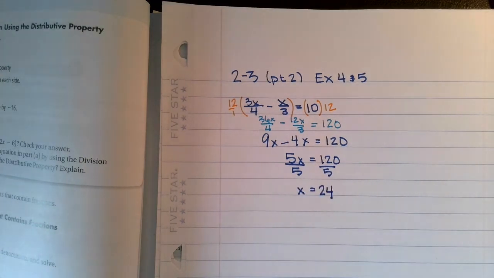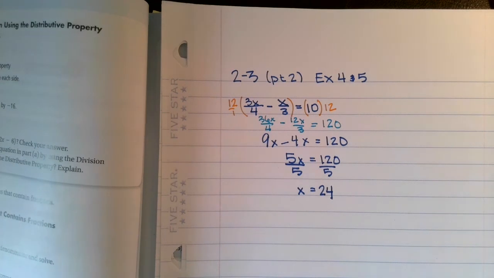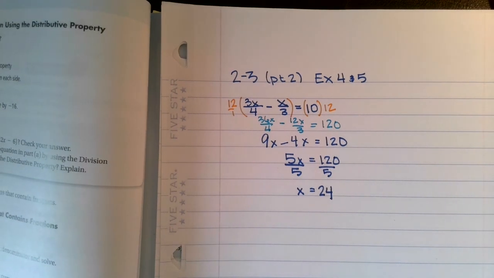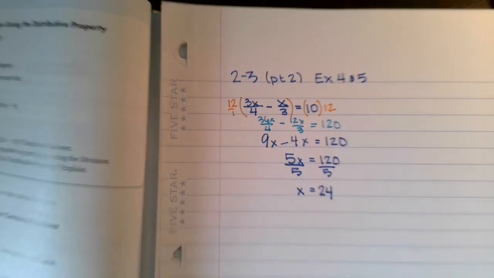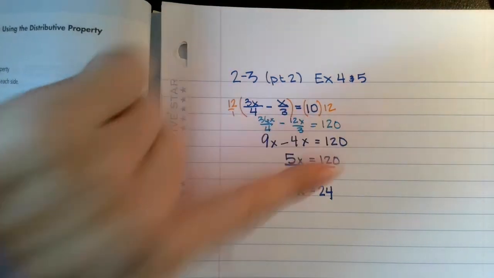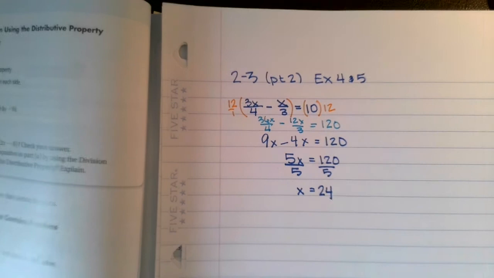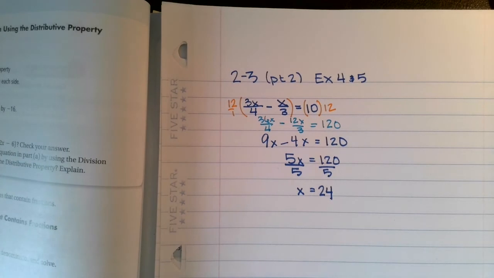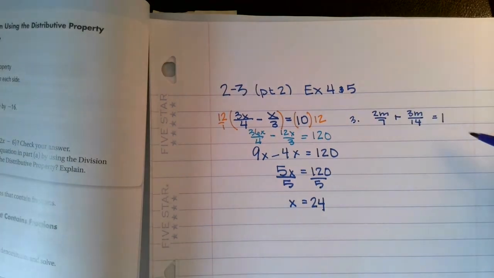I'm going to show you another one like this. It's just a method I find I use a lot, and most of the time, because you can leave this step out if you like, it gets rid of the fraction and shortens up the amount of writing that you're working with. All right, copy down question number 3.